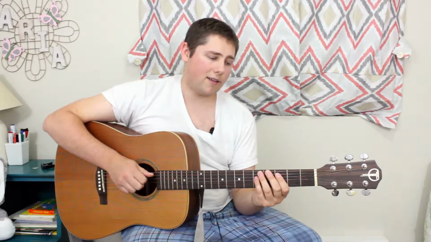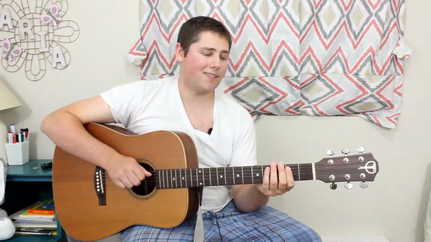For example, if we wanted to just work with this A string here, then we could go A sharp, or B flat, B, remember the half step between B and C, C, C sharp, D, so on and so forth. You could go forwards and backwards. It just depends on what chords you're playing, whether a note will work or not.